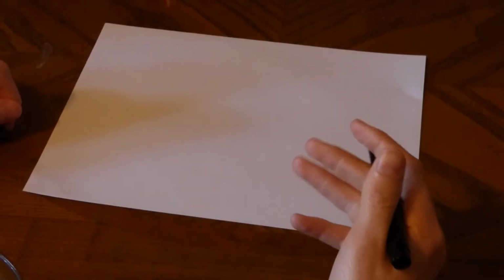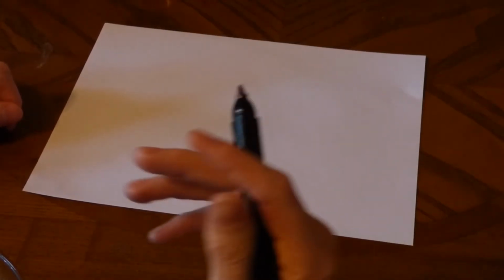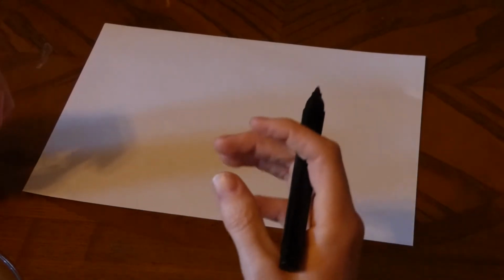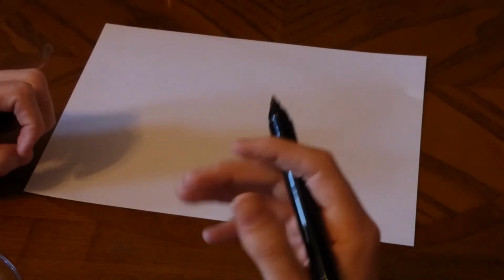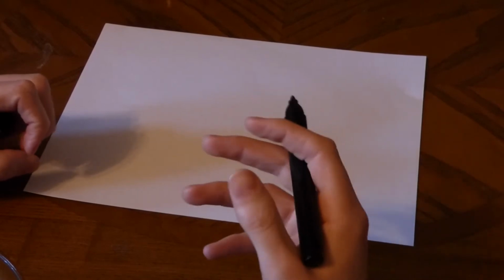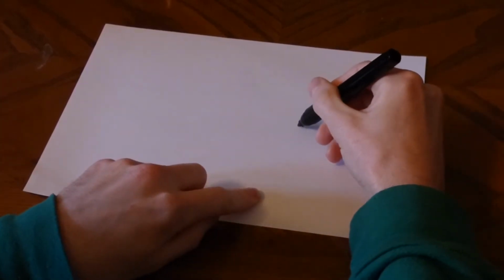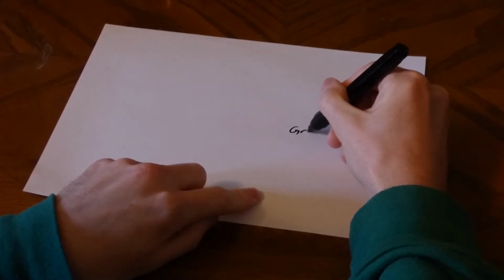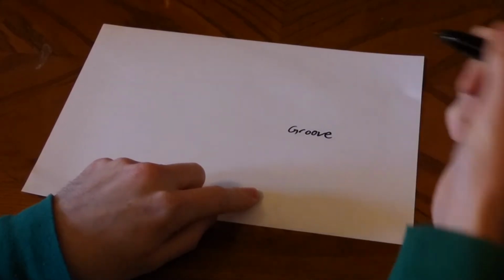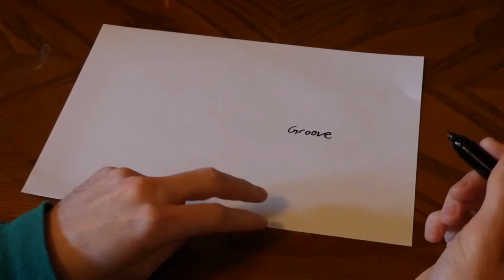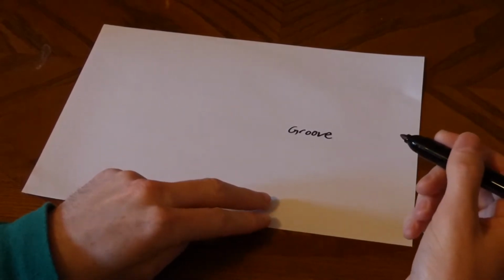So let's plan out the form of the composition. Last video, what I did is I came up with a groove, and I want to build around that little groove that I came up with, that little short loop. So let's just write here, groove. The other thing I really want is I want to use a string quartet.